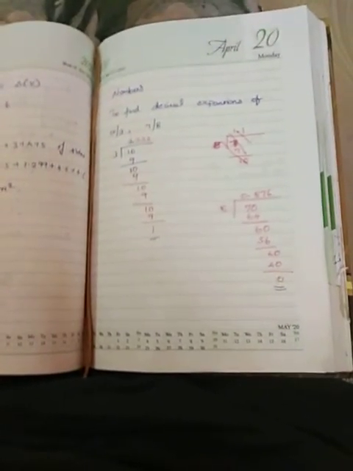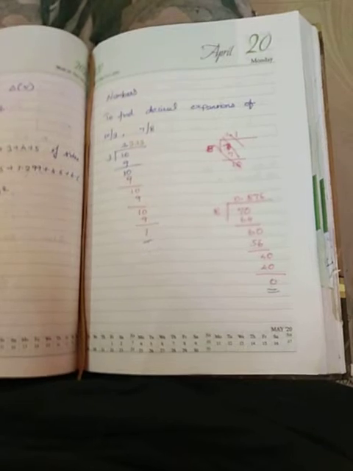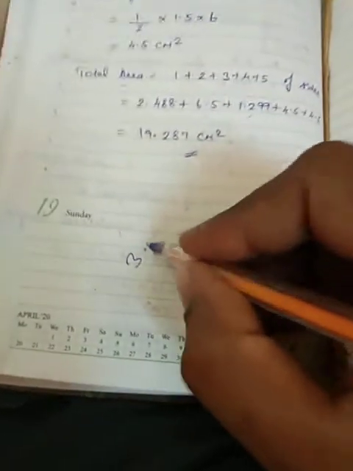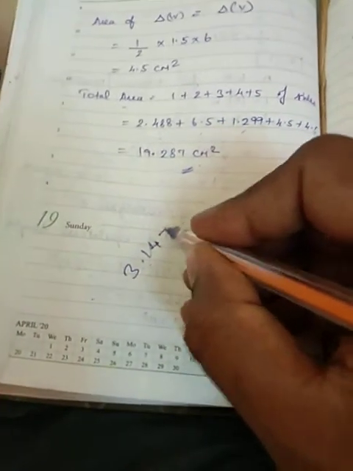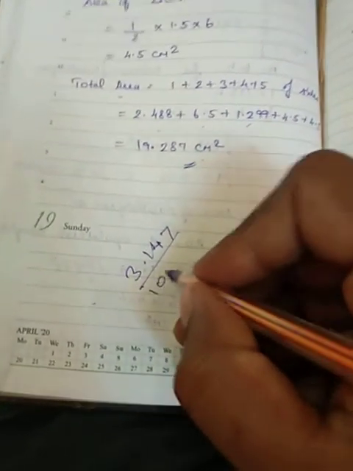For the proof of how to show that a number is rational or irrational, just a reminder: we want to prove whether 3.14 is rational or not. Just divide this by some values.